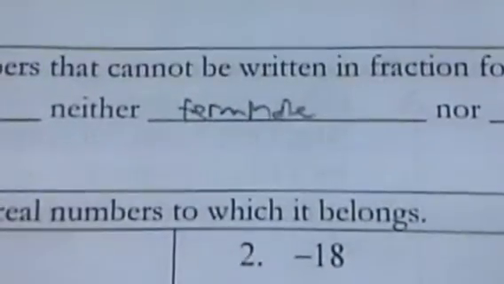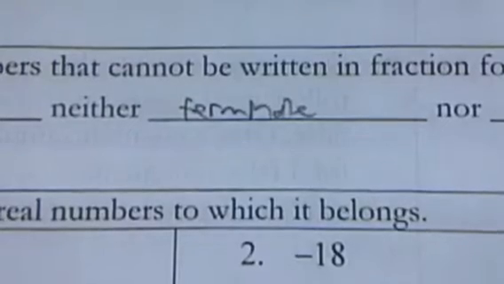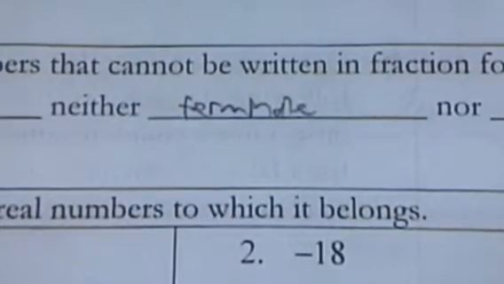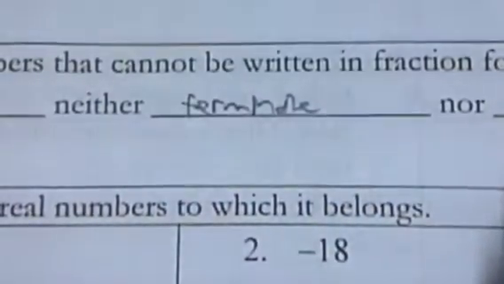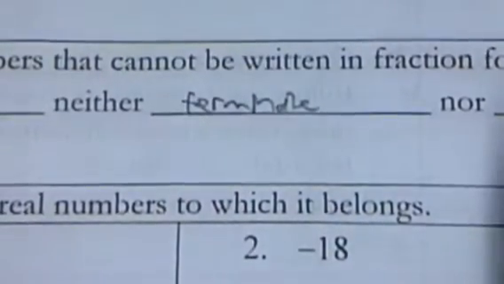Alright, so that's a review from yesterday. Remember, irrational numbers are decimals that keep going on forever without terminating or repeating. So, what example 1 says to do is it says to identify the subsets. Remember, subsets is plural. That means we are doing more than one of real numbers to which it belongs.